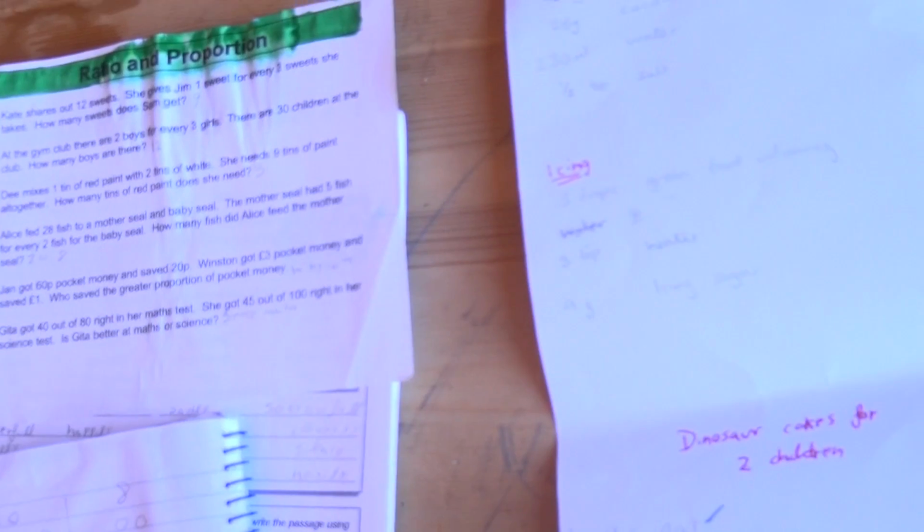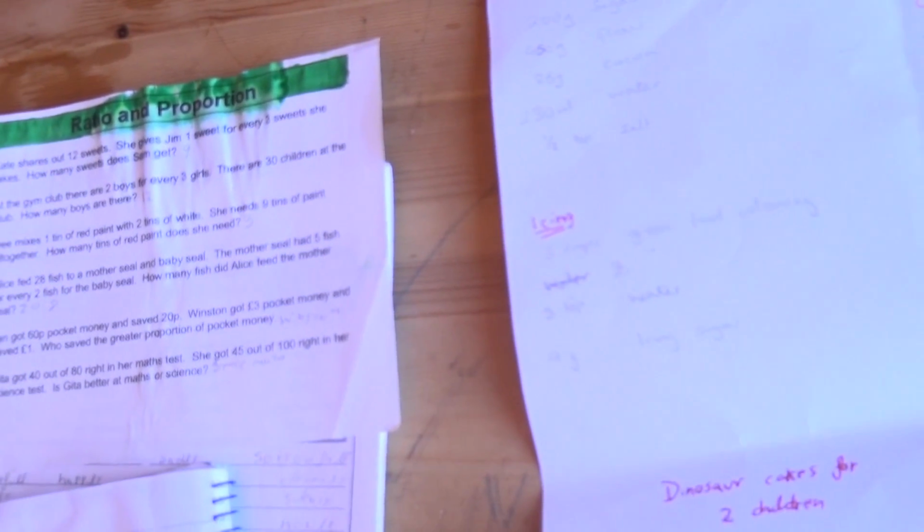Then you did some work today based on ratio. So what did you do with the ratio? We had to solve these problems. Okay, for an example, Kate shares out 12 sweets. She gives Jim 1 sweet for every 3 sweets she takes. How many sweets does Sam get? So we worked out that Sam is the one that has the 3.